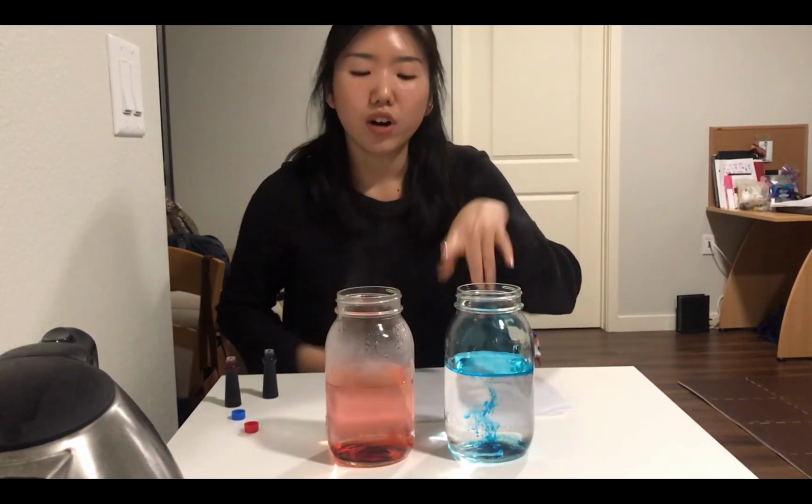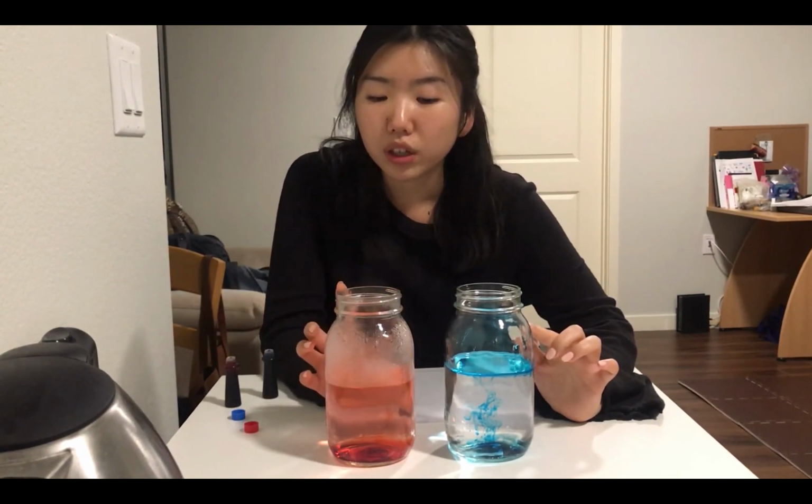Why is that happening? Well, remember, inside of our beakers we have water particles, and you learned that in colder temperatures, the particles move around a lot more slowly. They move around slower, so they have less kinetic energy. While the water particles in the hot water, because it's very, very hot, the water particles are going to move a lot faster. They have more kinetic energy.